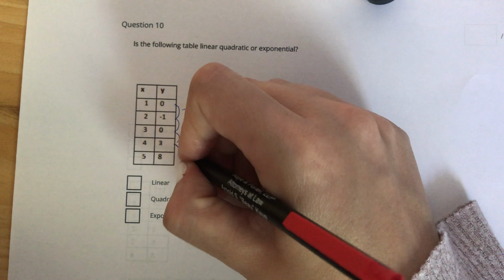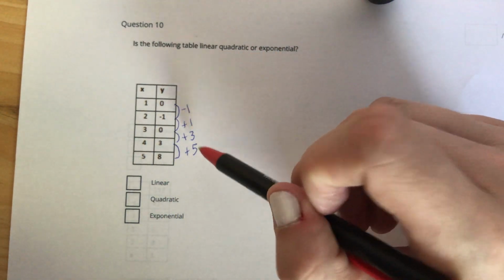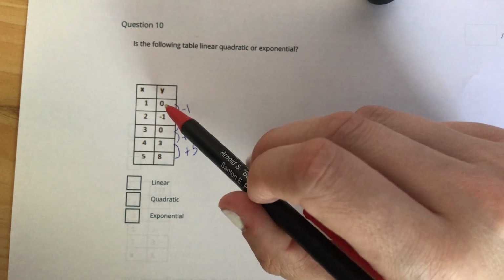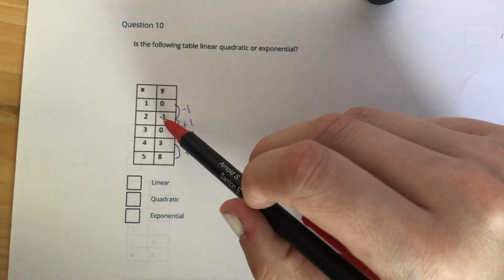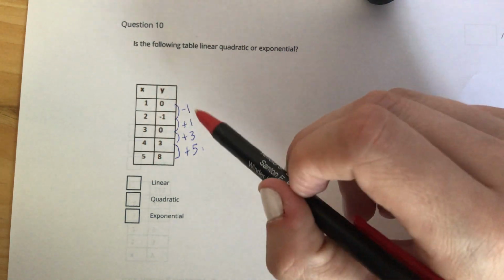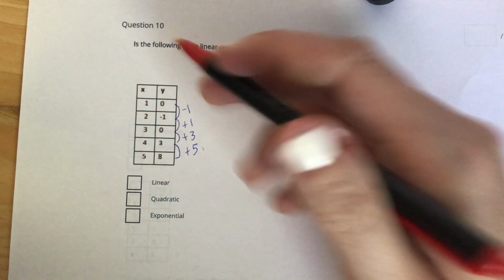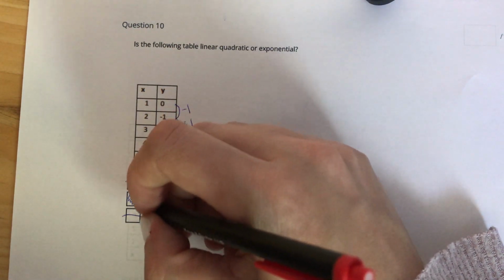And then from 3 to 8, we're adding 5. So we're clearly not adding by the same amount. Now, are we multiplying by the same amount? 0 times what gives me 1? Nothing, right? I can't multiply anything by 0 and not get 0. So it can't be exponential, it can't be linear, so it's got to be quadratic.